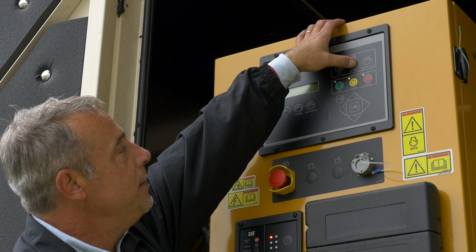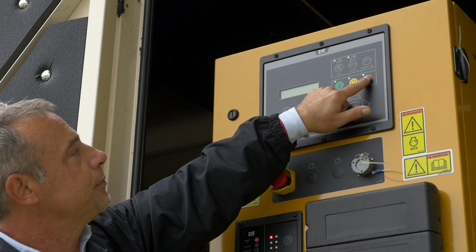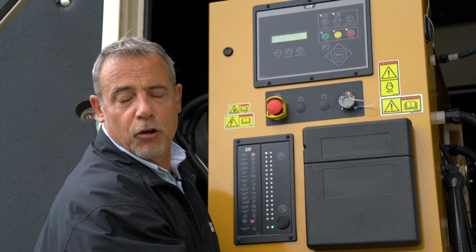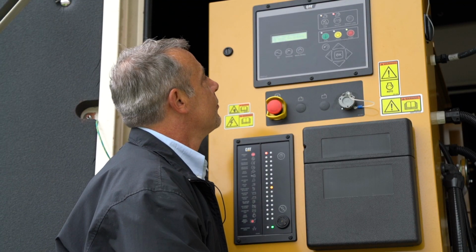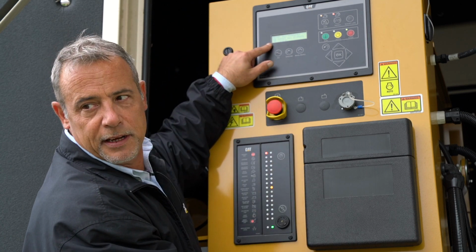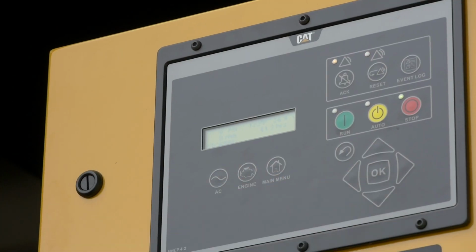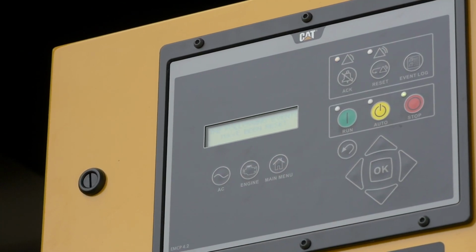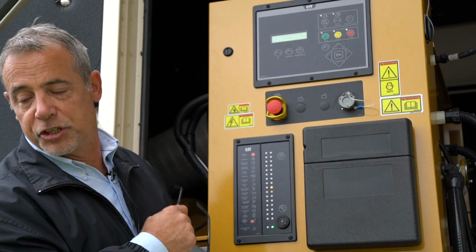You hit the reset button, hit stop. You're going to get another alarm that you're not in auto. Silence that. And it's going to ask you, do you want to reset all the faults? You hit OK, and it'll tell you what faults have been reset and what haven't been reset. Emergency shutdown is now inactive. Generator not in auto is still present.